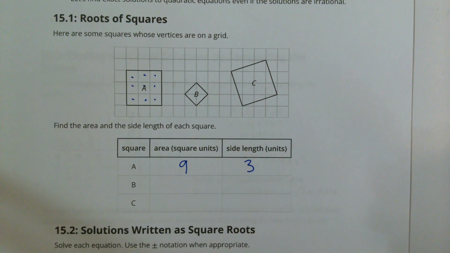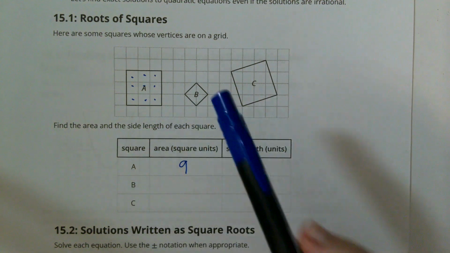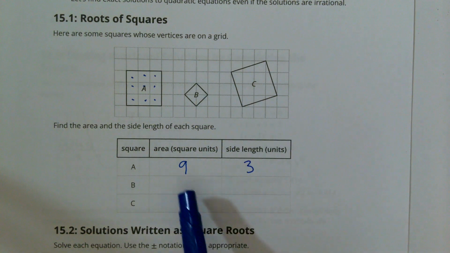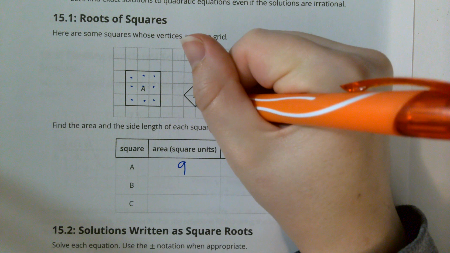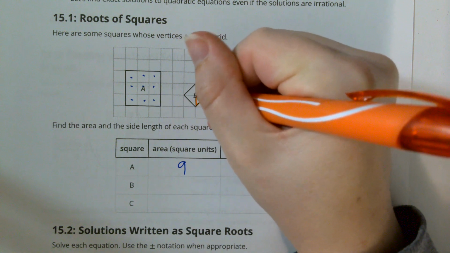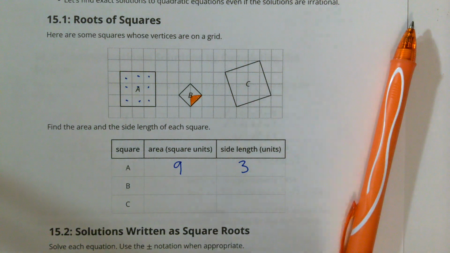Okay, for square B, I think it's actually going to be easier to start with the area for this one. So let's start by trying to find the area by counting the squares. You can kind of see that there's a half of a square here. And then there's another half of a square here.